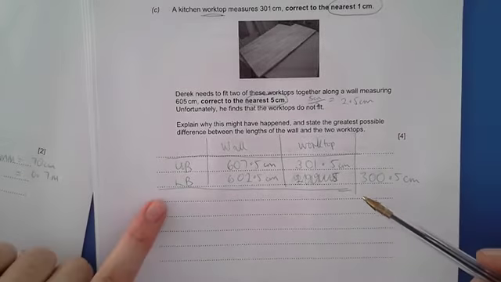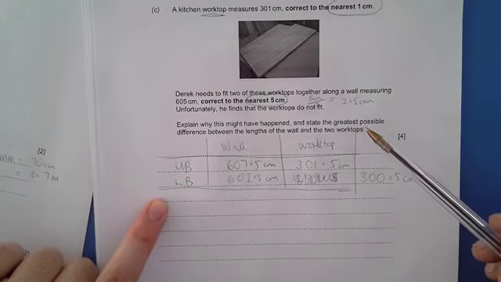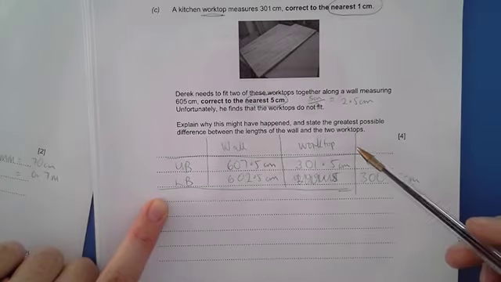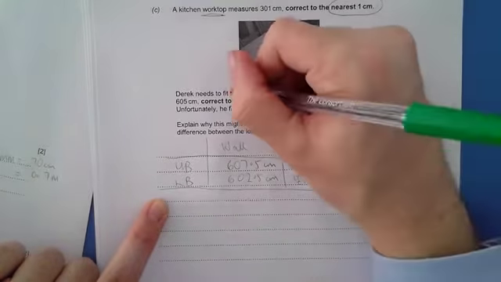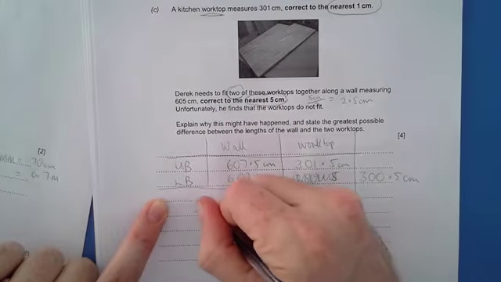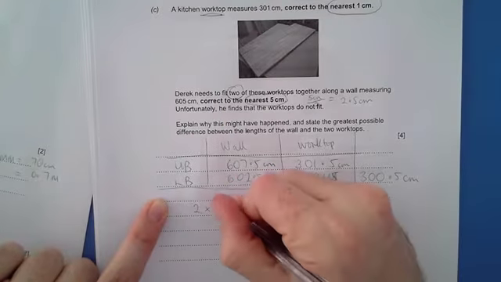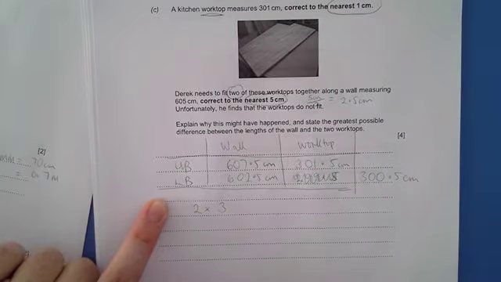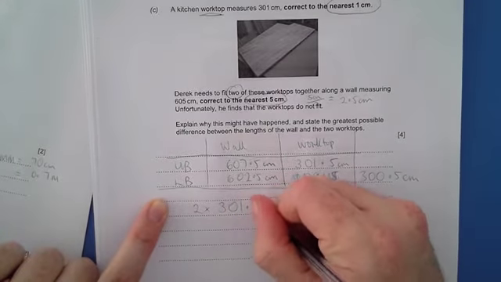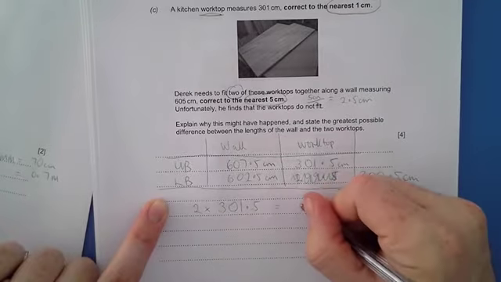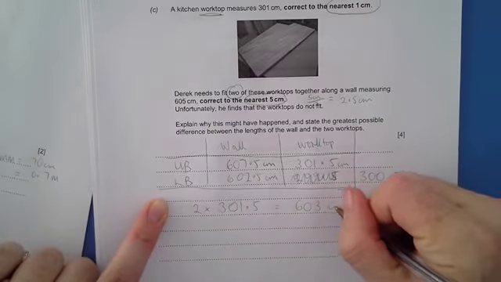So in terms of what the issue is here, it doesn't fit. We put in 2 of these worktops, so 2 lots of 300. Now I'm going to look at the worst case scenario, where the worktop is as big as it could possibly be. So 2 lots of 301.5 comes to 603 centimetres.